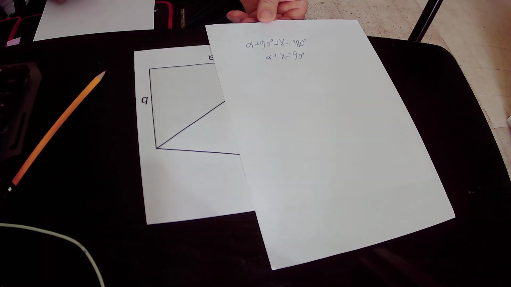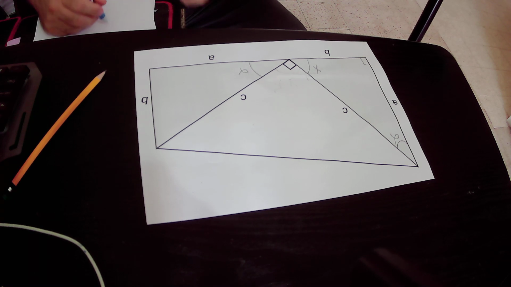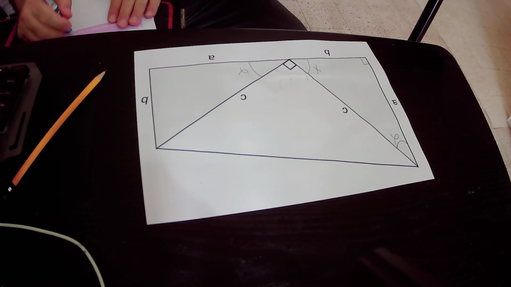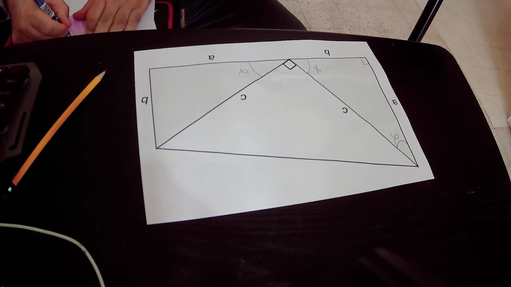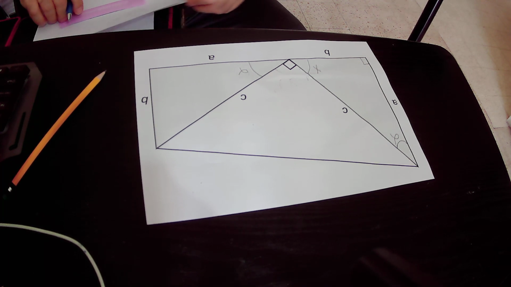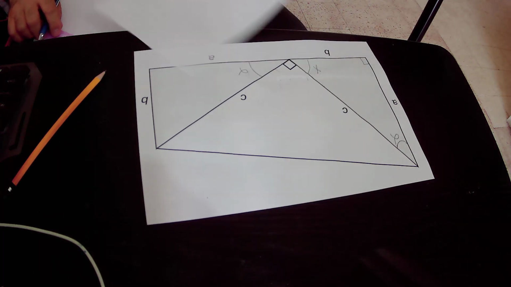Now we can subtract alpha from both sides of the equation. So x equals 90 degrees minus alpha.